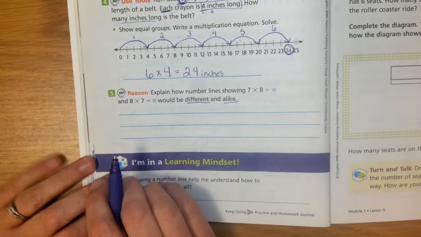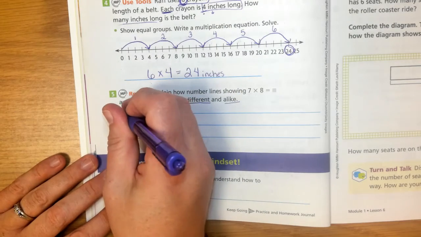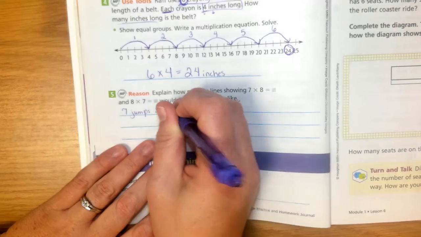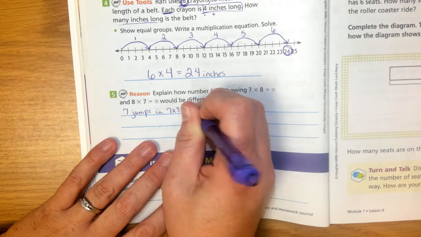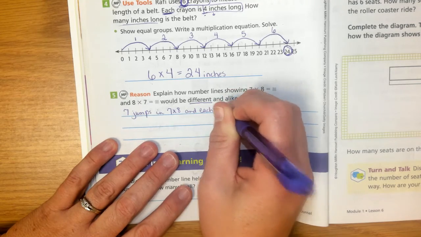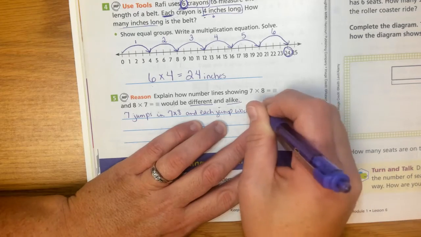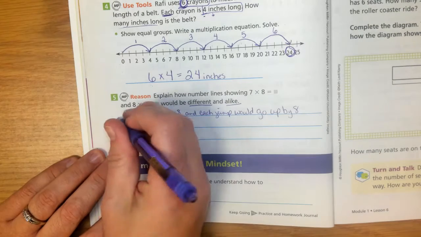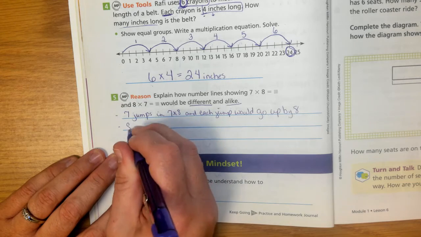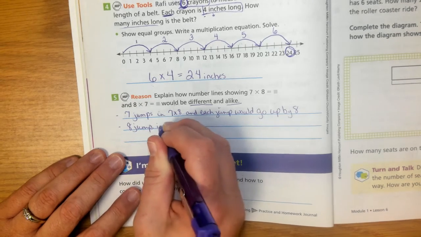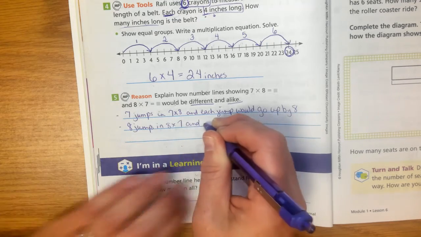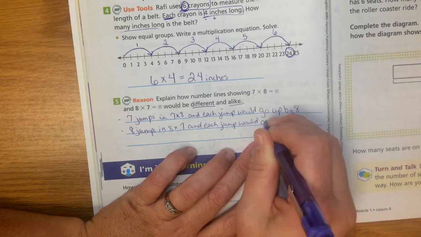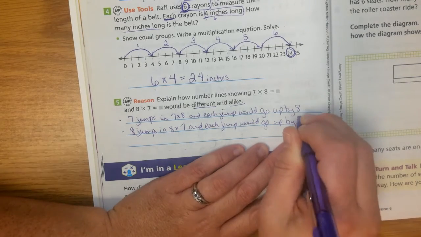Well, in 7 times 8, how many jumps would you make? You would have 7 jumps in 7 times 8, and each jump would go up by 8. In 8 times 7, you would have 8 jumps in 8 times 7, and each jump would go up by 7, right?